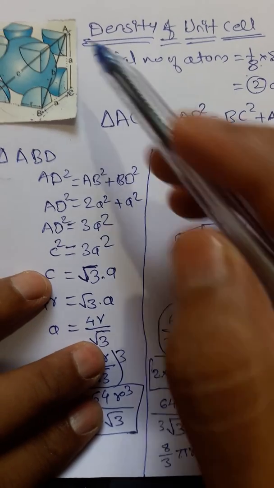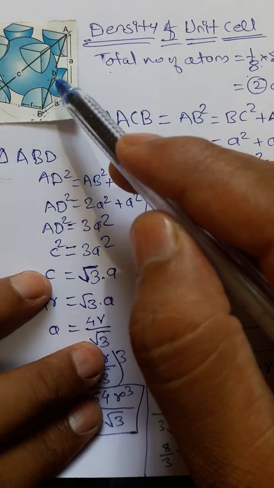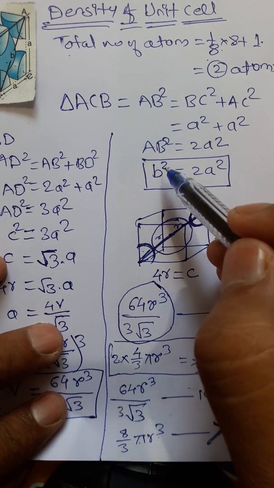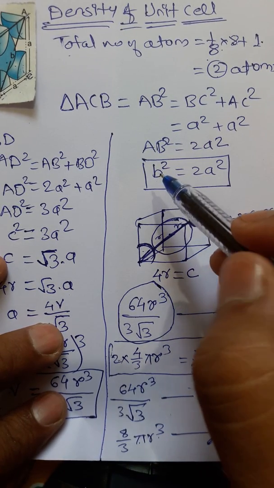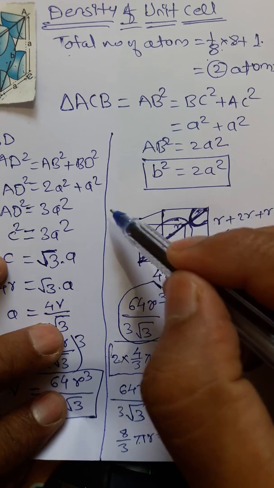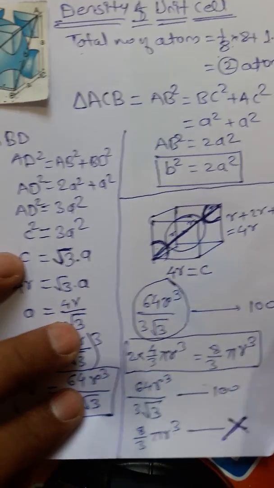Simply that AB is the diagonal of length AB. So we can write the value b square is equal to twice a square. So we get the value of b square is equal to twice a square in this case.